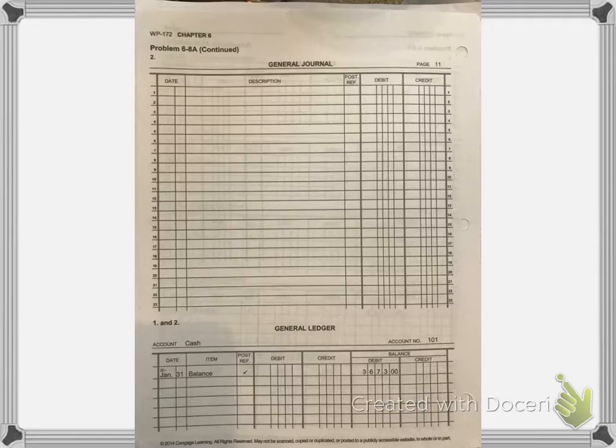Like adjusting entries, you do not have to do individual explanations. You must write closing entries on the first line of the journal in which you're going to journalize the entries. And the entries are always going to be dated the last day of the period. So again, for this problem, that is January 31st, 2020.